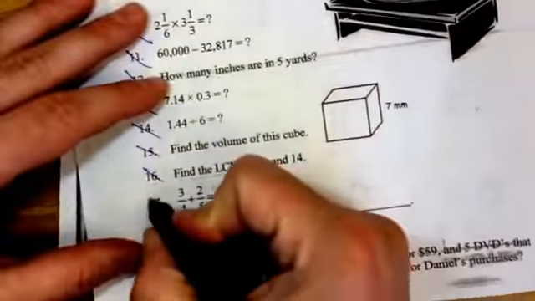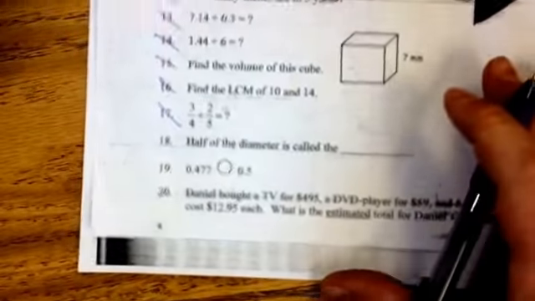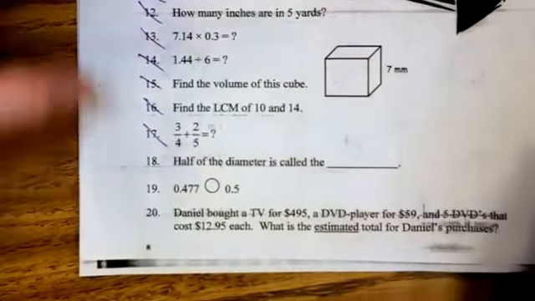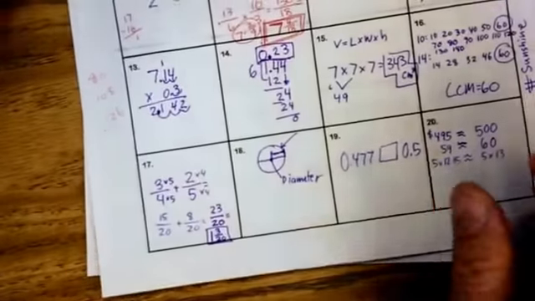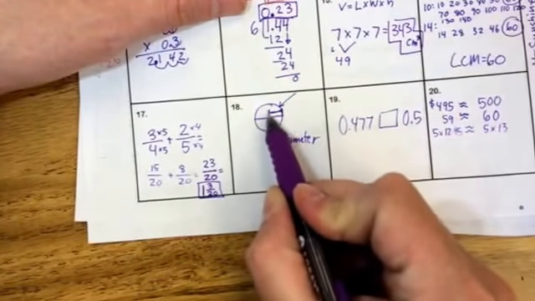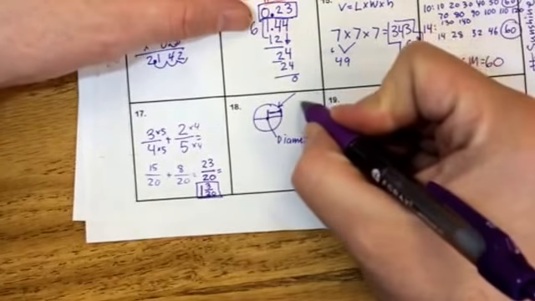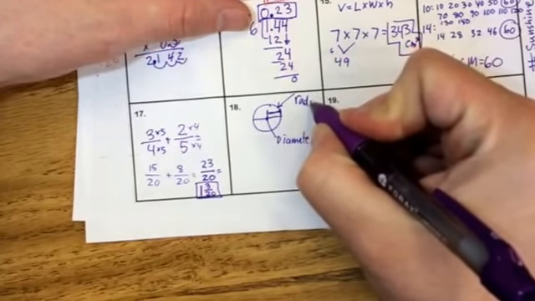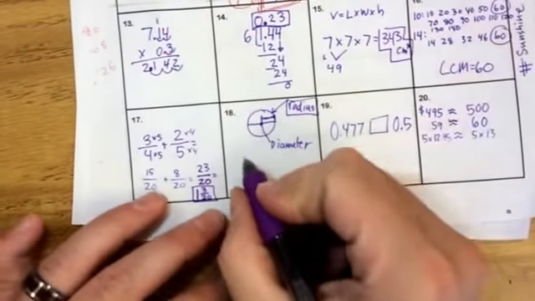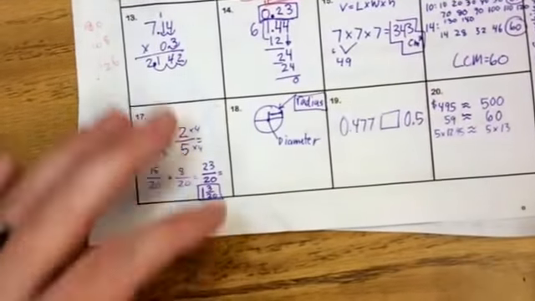All right. Now, as I look here, half of the diameter is called the blank. Well, as I show you here, the diameter goes all the way across. So this piece that is half of the diameter, that's called your radius. Radius is half of the diameter. It goes from the center of your circle to the outside of your circle.